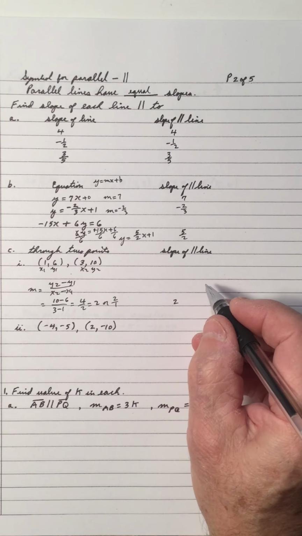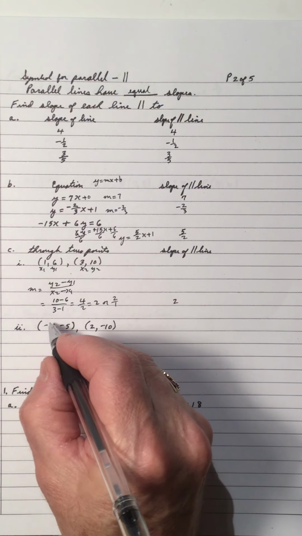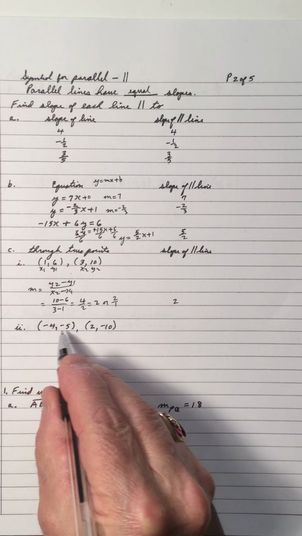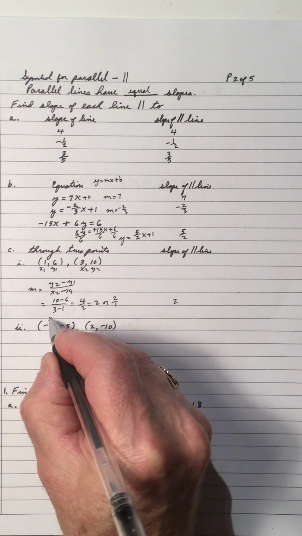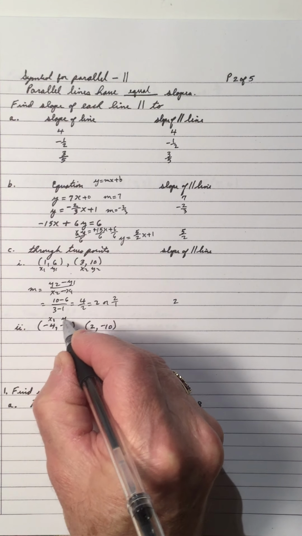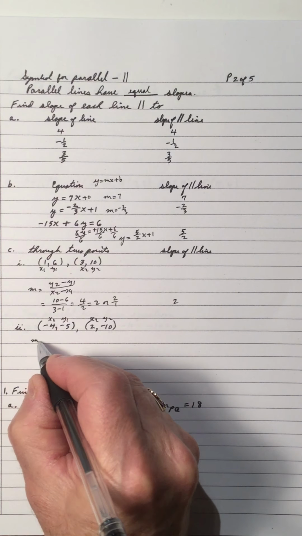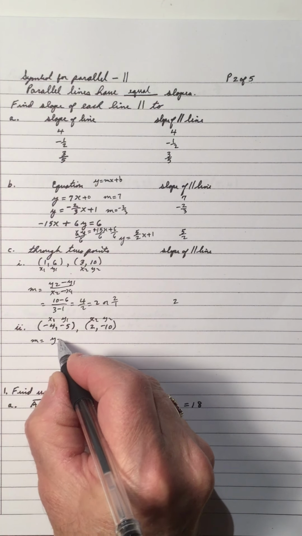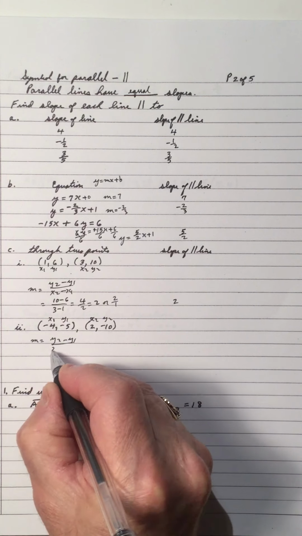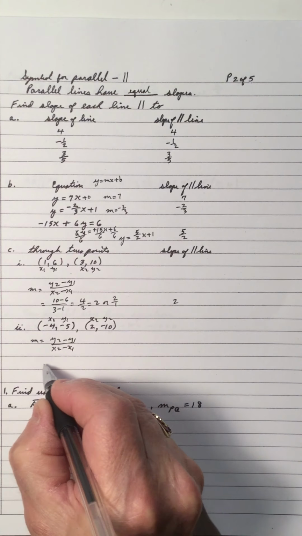Again, 2 over 1. And we have this line through negative 4, 5, and 2, negative 10: x1, y1, x2, y2. So the slope of this line is y2 minus y1 over x2 minus x1.